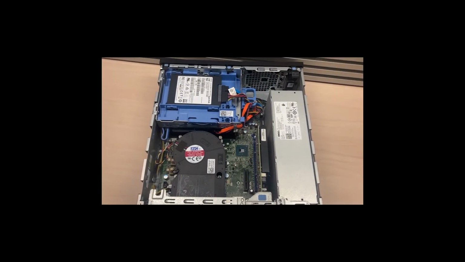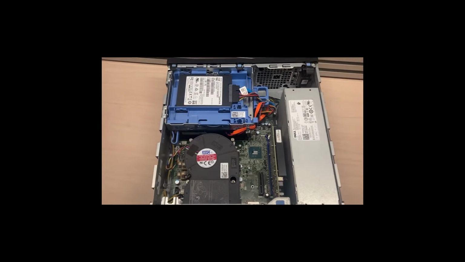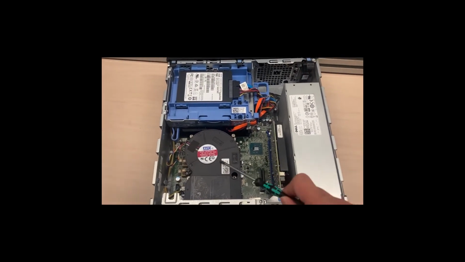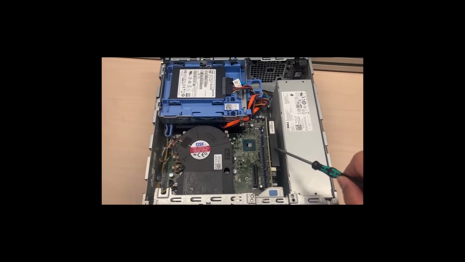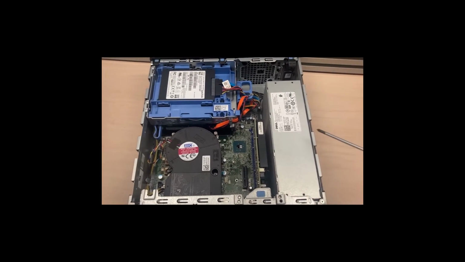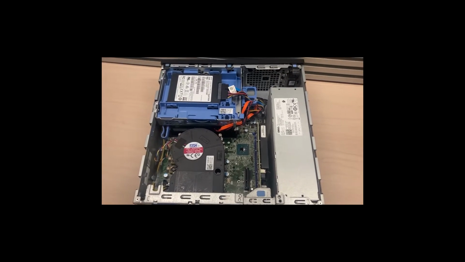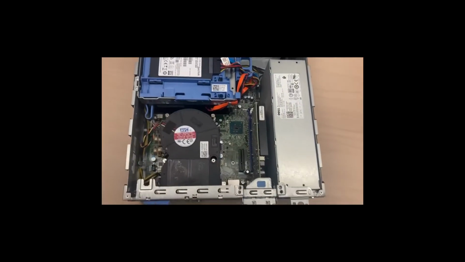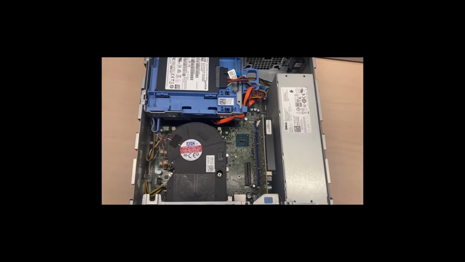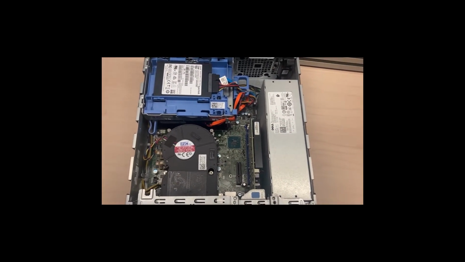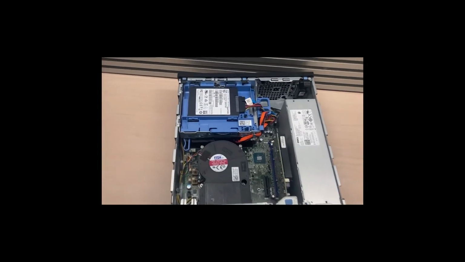So the main thing we have in here is the hard drive, which is the SSD, solid state drive. The heatsink, this is where the processor, the CPU is. We have the graphics card, and we have the power supply. This is where all the power comes out. And down here, we actually have the motherboard. This whole green thing in the bottom is the motherboard. Let's take this apart.